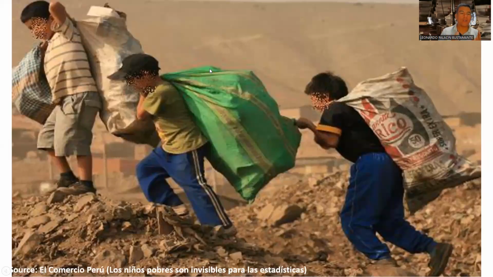Now, I want you to take a look at this picture. In this picture, you see some children working informally. School children working during the weekdays. What could be your interpretation of this?